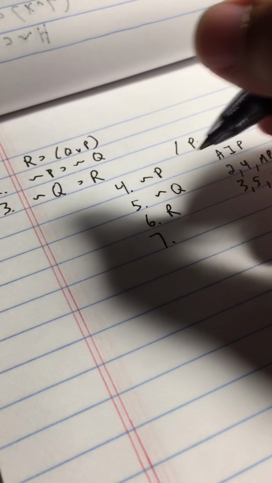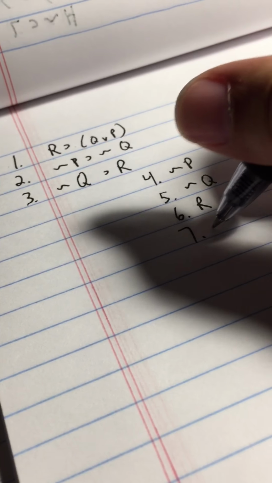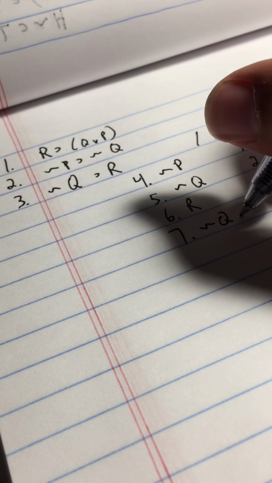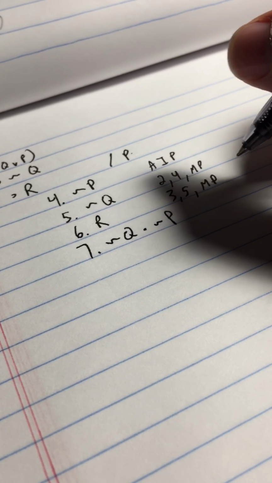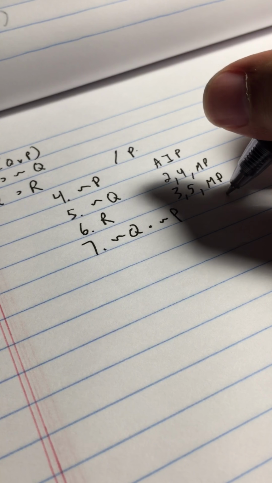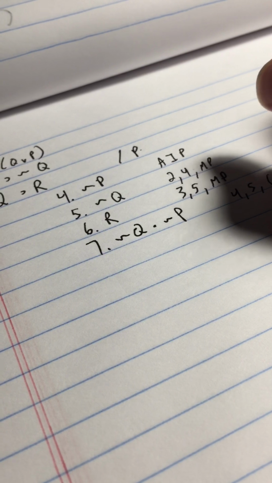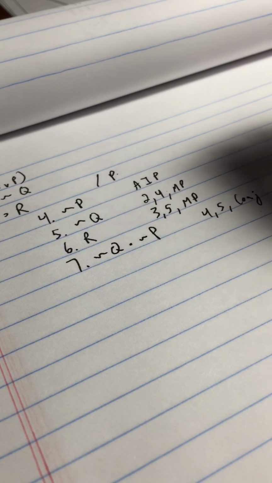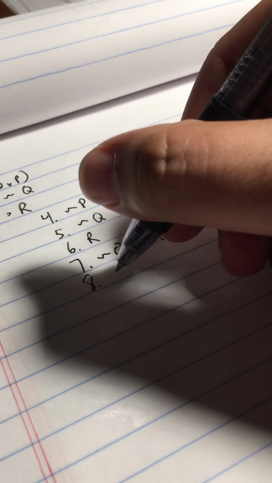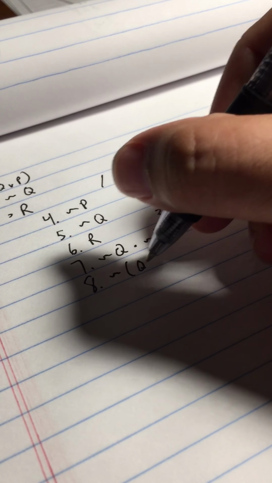So line 7 should be, I'm going to write it in the order I want because I want the Q to come first, not Q and not P. That's from lines 4 and 5 by conjunction.